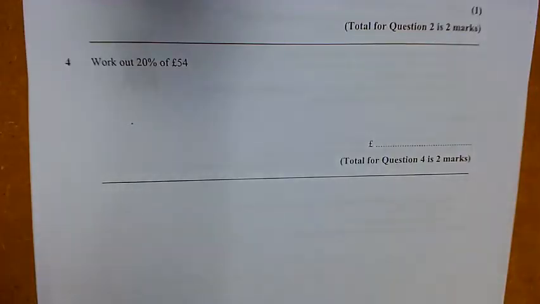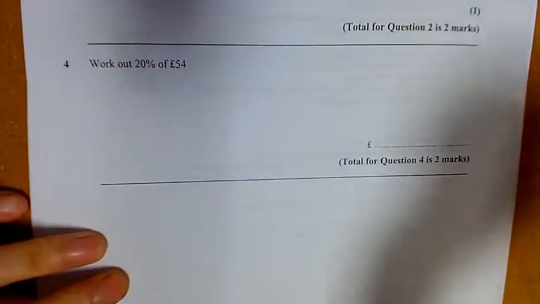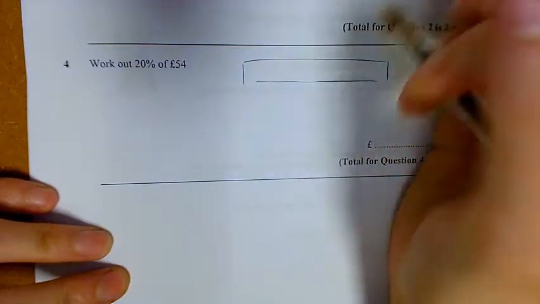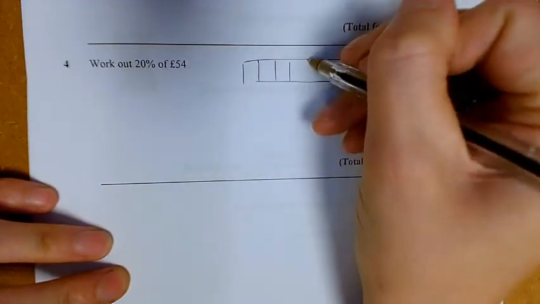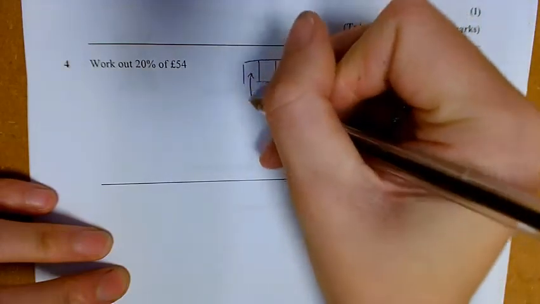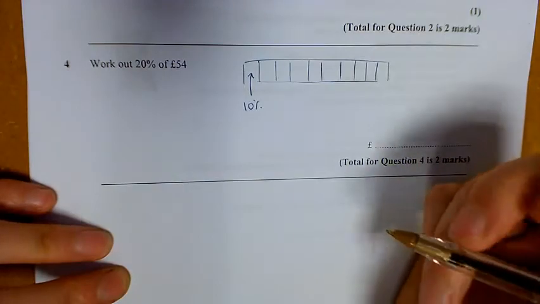Okay, the question says work out 20% of £54. Now to get 10% of a number, we divide by 10. If you imagine the whole number is 100% and we want 10%, we're going to divide it into 10 equal sections.